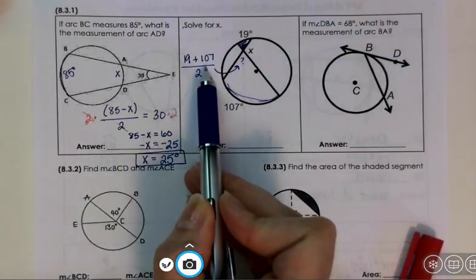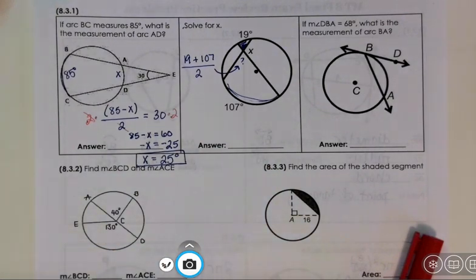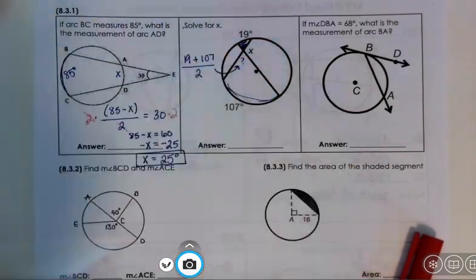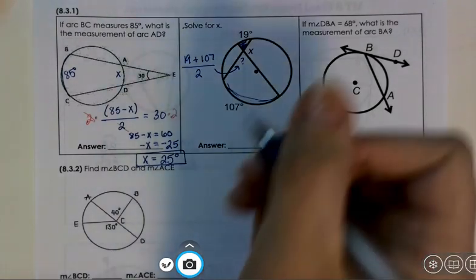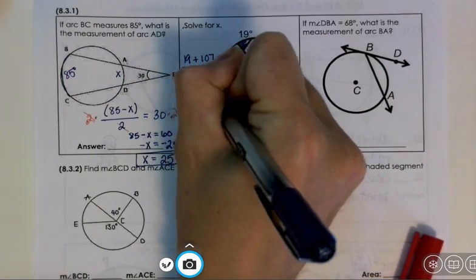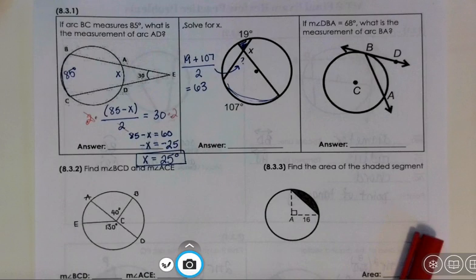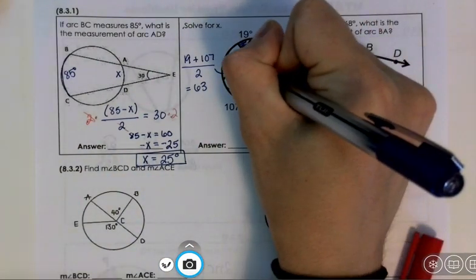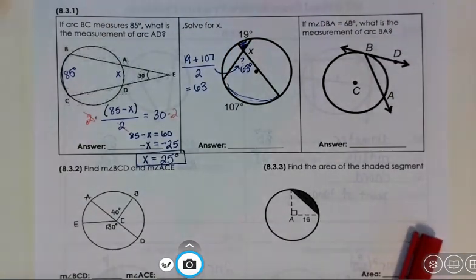So 19 plus 107 will give me 126. So I have 126 divided by 2. Well, 126 divided by 2 gives me 63. I wanted to save a little bit of space there because I ran out of space on the one left of it. So I know that this is 63 degrees.